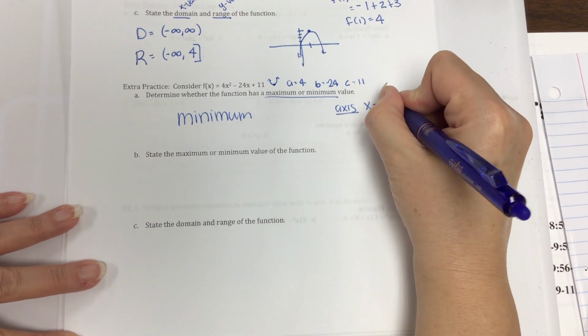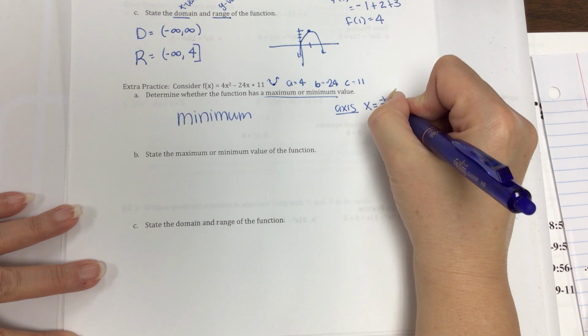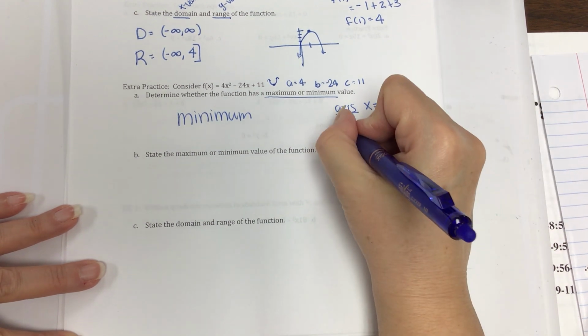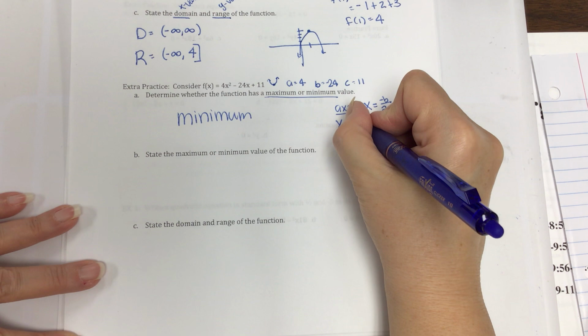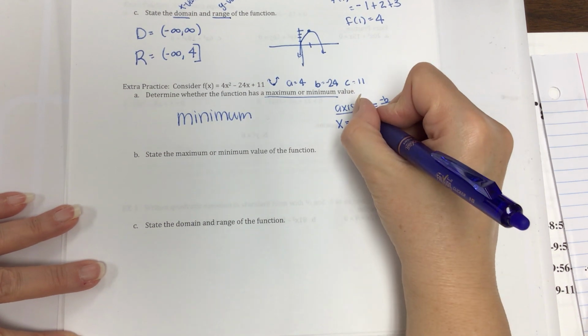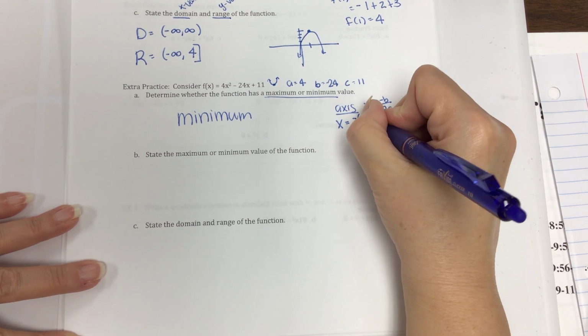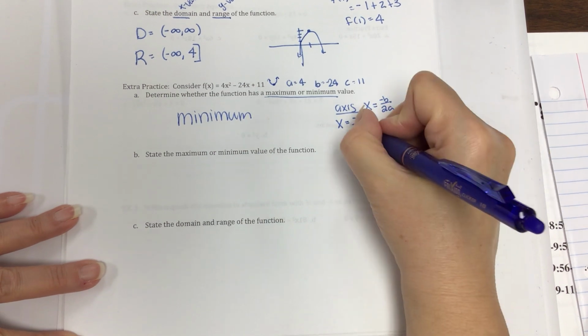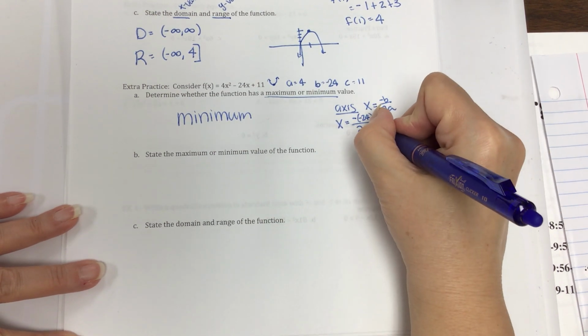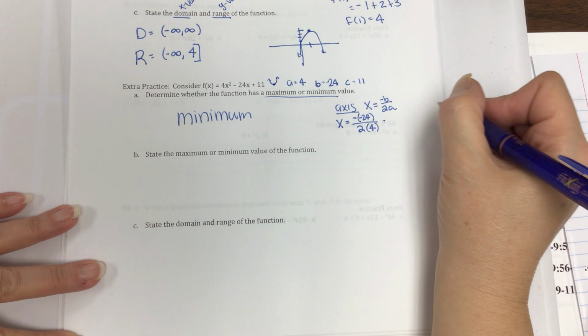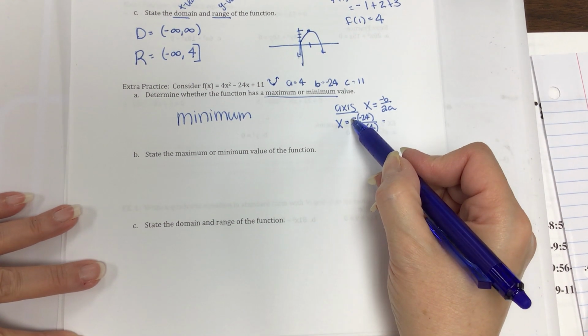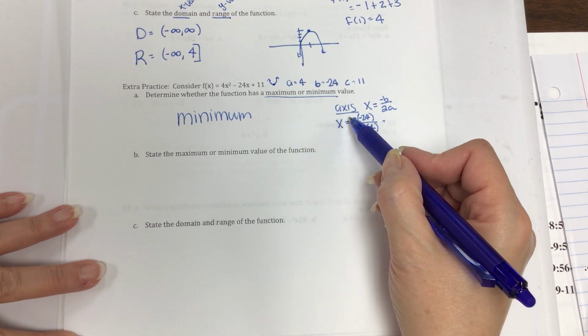Negative b over 2a, right? So x equals negative times negative 24, over 2 times 4. I think the most common mistake I see on this is you just say that's a negative 24. It's not, is it?